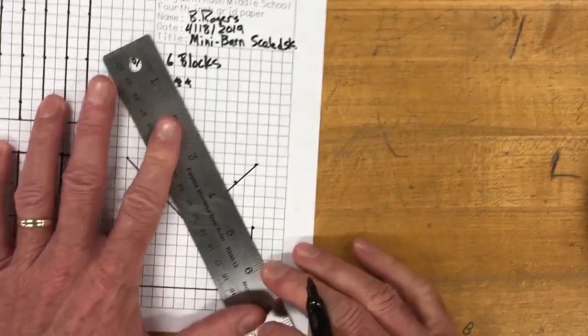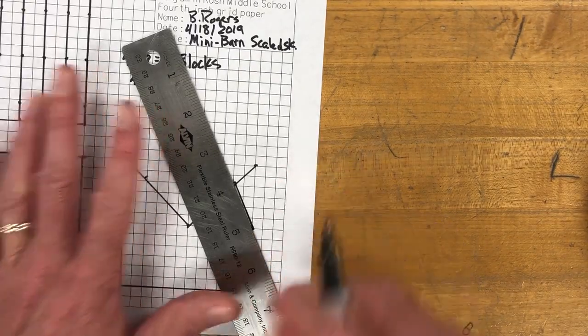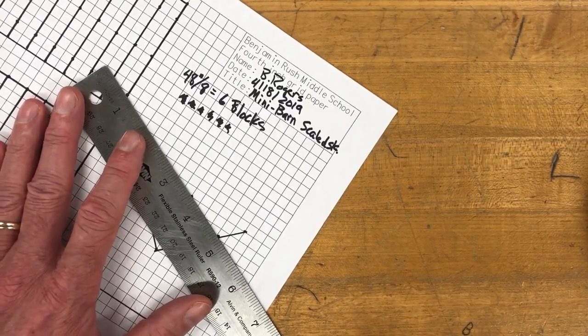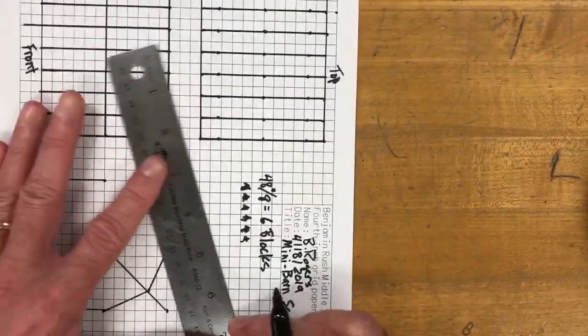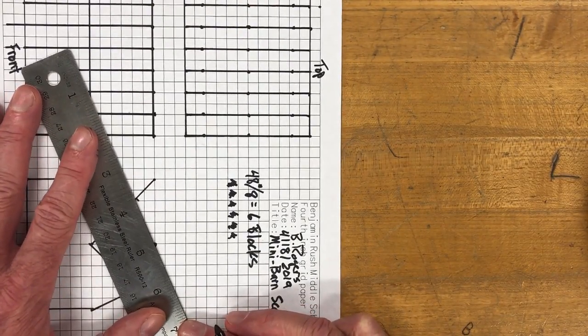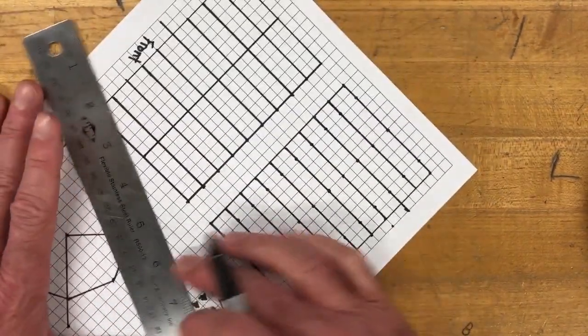Now, once I get that done, I can go ahead and connect up my roof. This is going to give us the gambrel shape. This is that half an octagon shape that we've talked about. The gambrel roof is like a half an octagon. And you can see I'm connecting this up here, carefully using my ruler to give my connection points a straight edge.